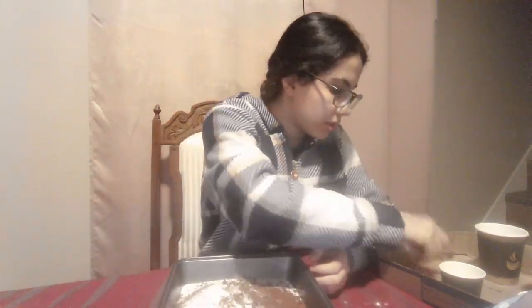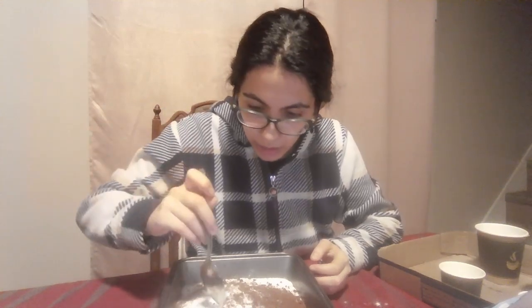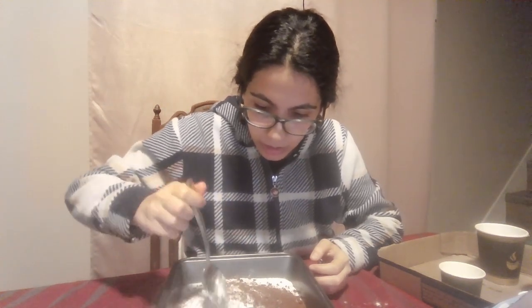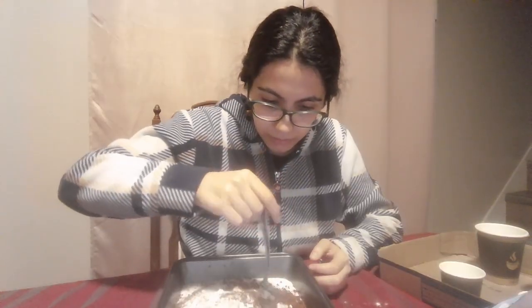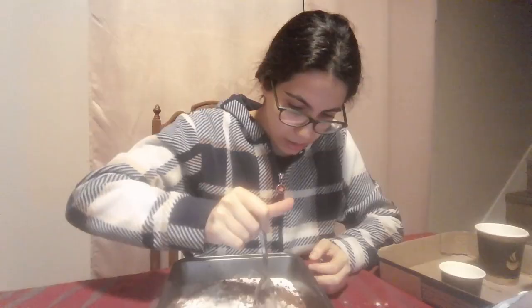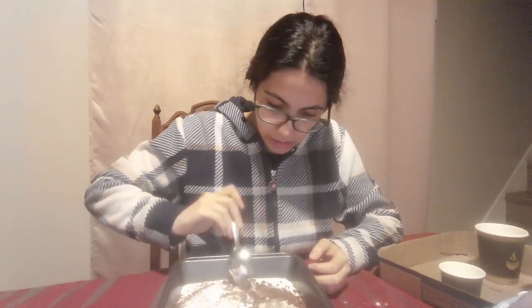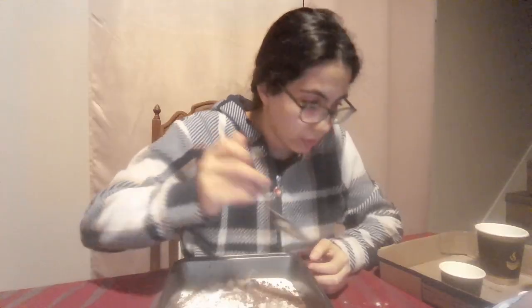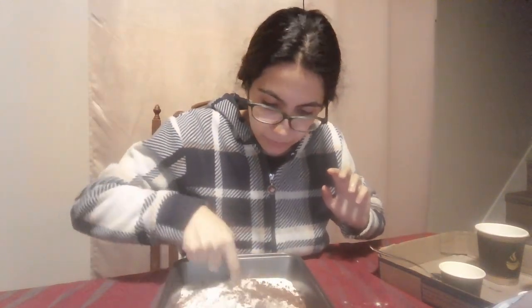And then it says to make 3 small holes in the dry mixture. So I have my spoon here. I'm not sure if I'm supposed to use a spoon or what, but spoon. I'm making 3 holes. Okay, make 3 small. Oh, I made 2 big holes. I'm going to use my finger. I washed my hands, okay? This is okay. Yeah, 3 small ones.